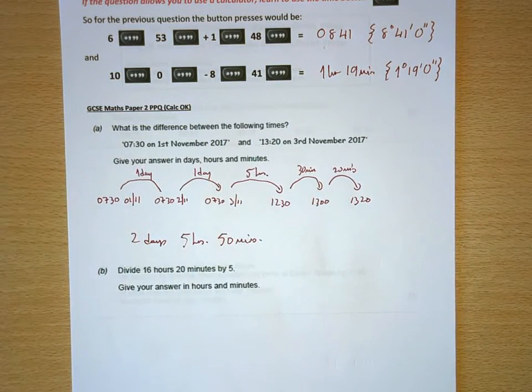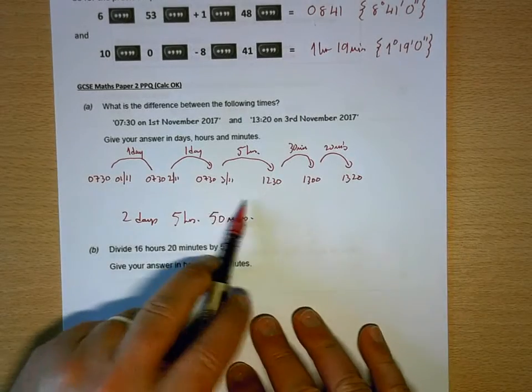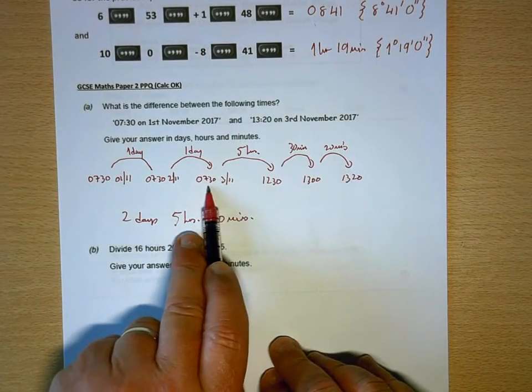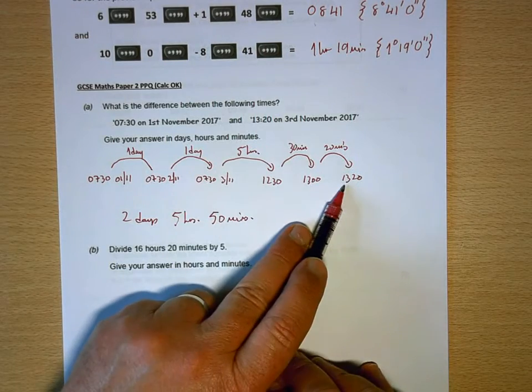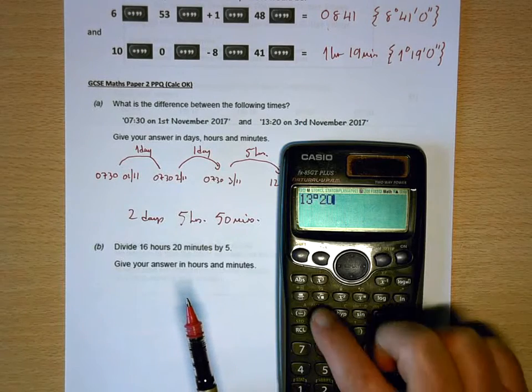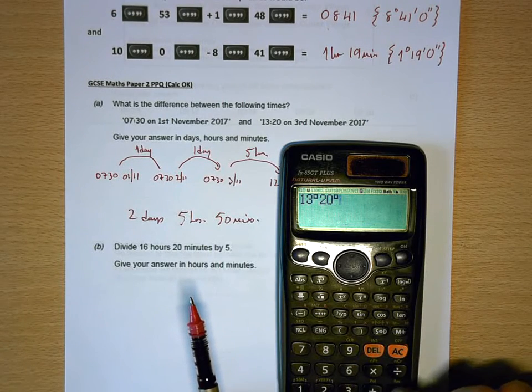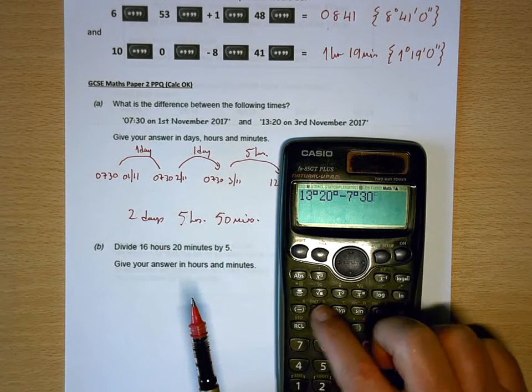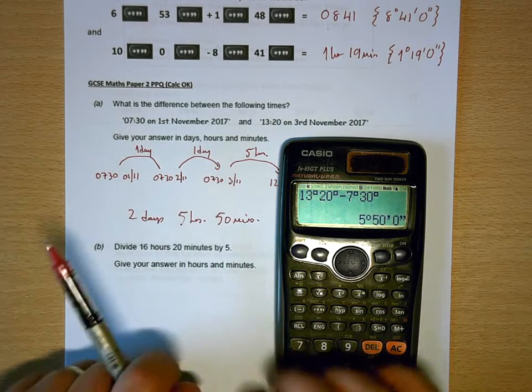Because of the days there, you can't really use your calculator, but you could have used your calculator to work out from when you were in hours and minutes from 7:30 on the 3rd to 13:20. So you could have done 13 hours 20 minutes, take away 7 hours 30 minutes, and got the 5 hours 50 from there.